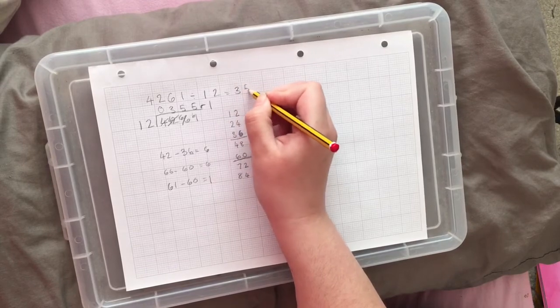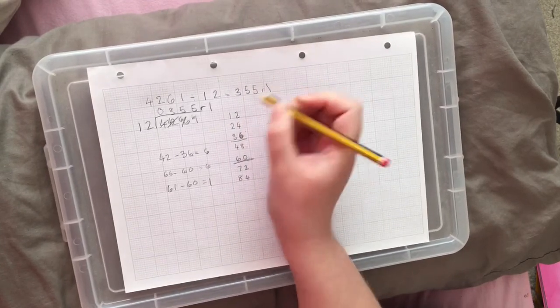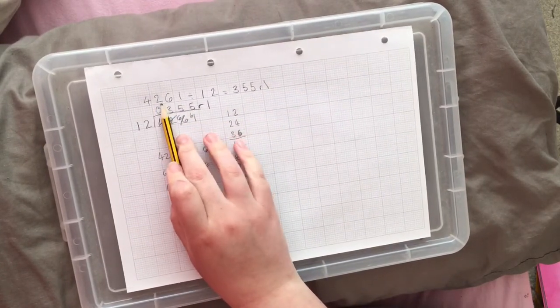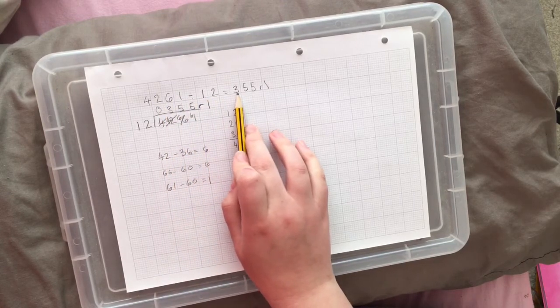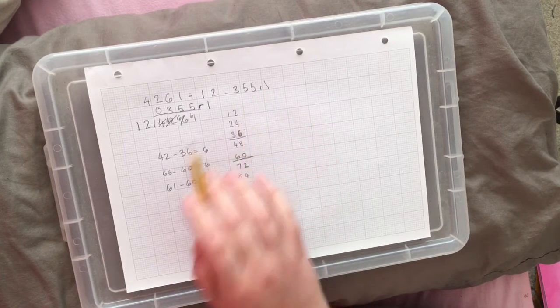So I'm going to write up my answer here, which is 4,261 divided by 12 equals 355, remainder 1.